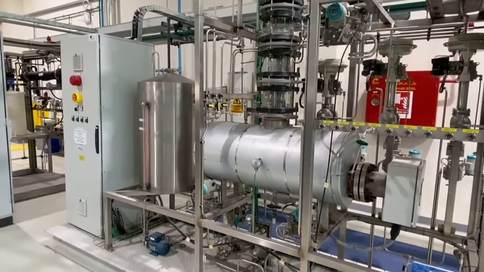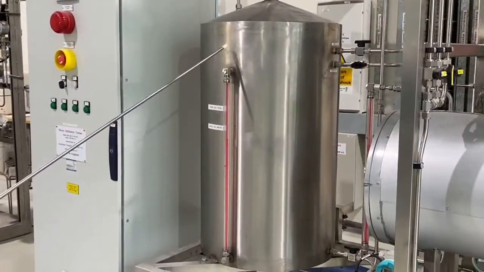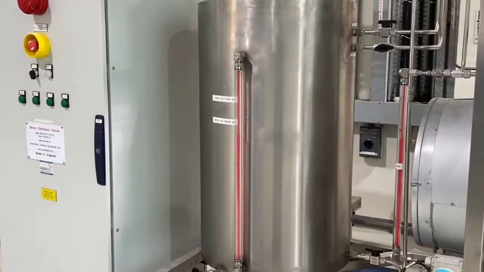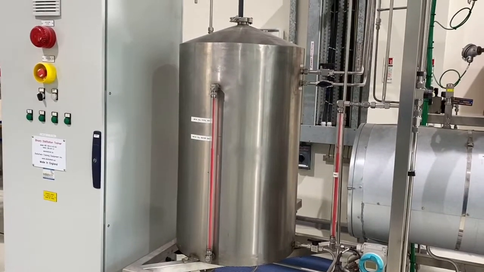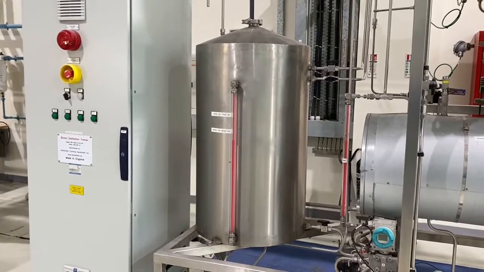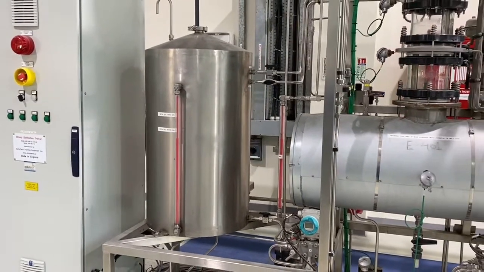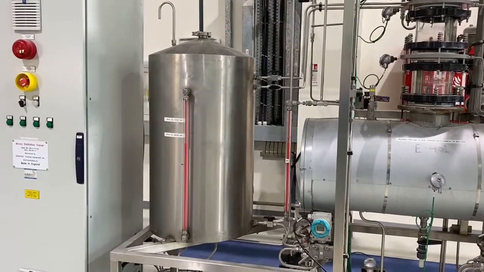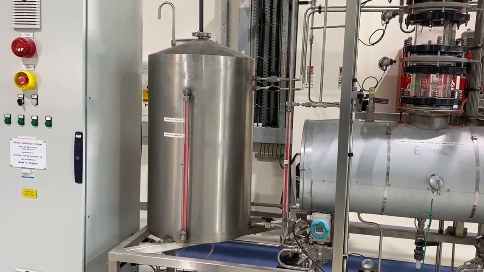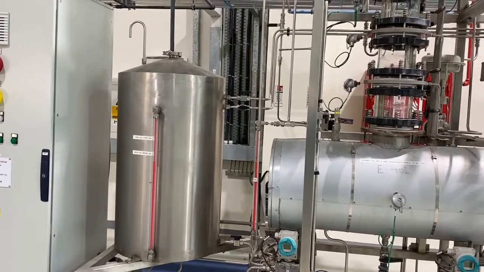Here we have a feed tank over here, which stores the feed mixture. As you know, the mixture used is a methanol-water mixture, and we are using a 50% solution. In this one, as you know, the separation is based on the difference in boiling point.